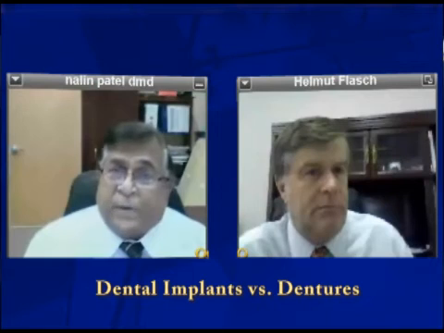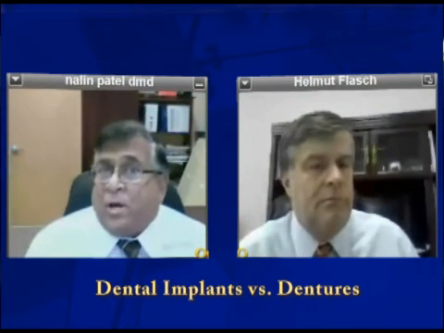The bone shrinks. Shrinkage around the implant happens only if it is not kept clean. If it is kept clean, and if the implant had been placed nicely by the dentist in the first place, it won't.